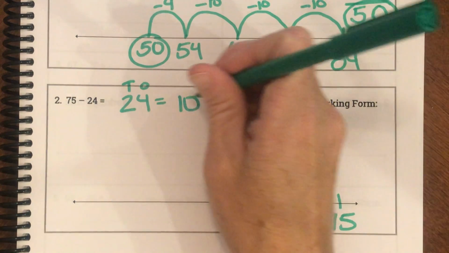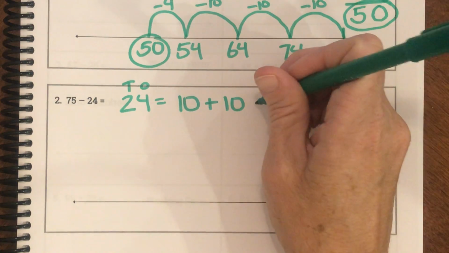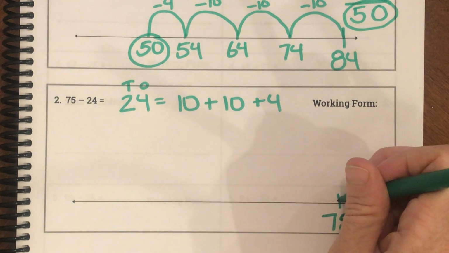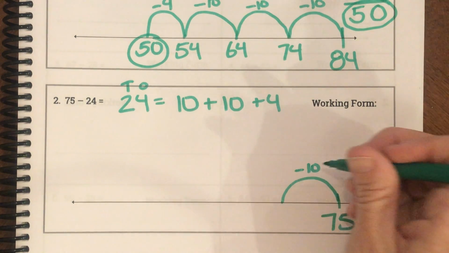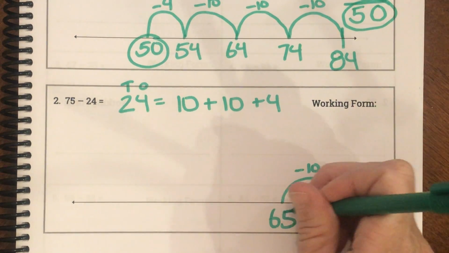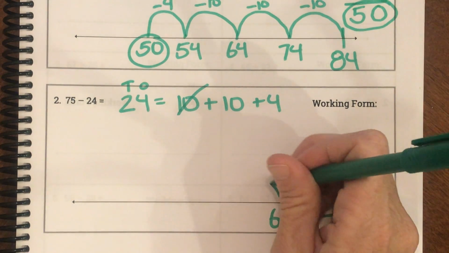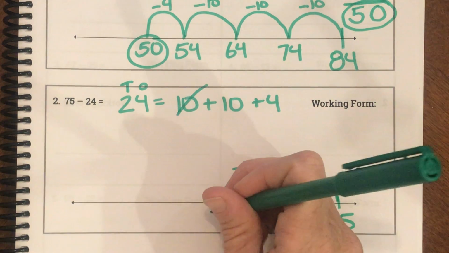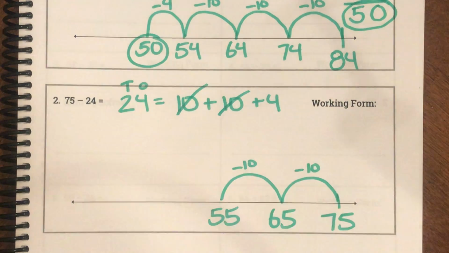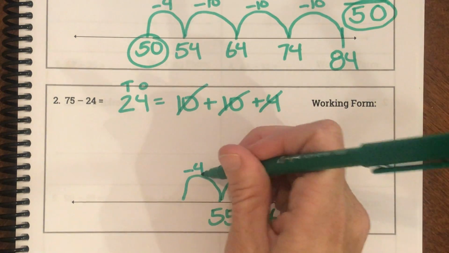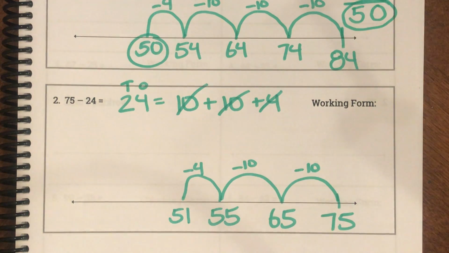So let's say 10 plus 10 plus 4. Okay, ready? 75 take away 10 is 65. 65 take away 10 is 55. And then 55 take away 4 would be 51.